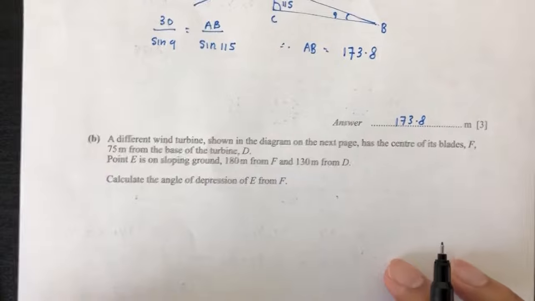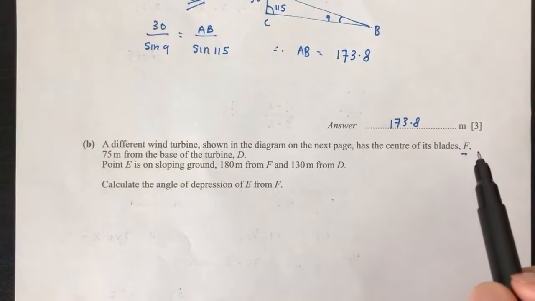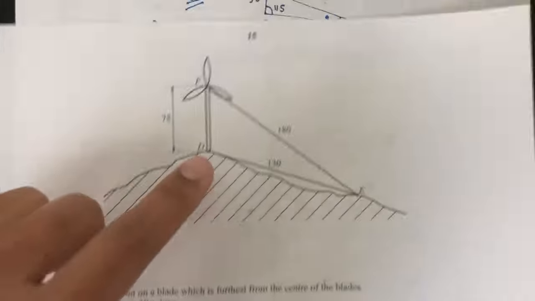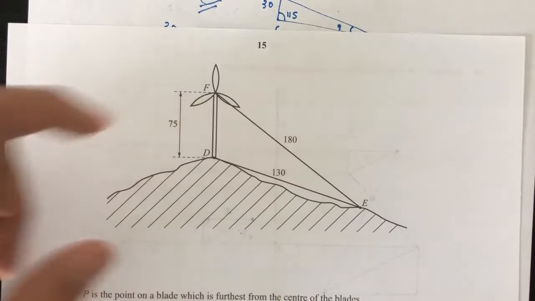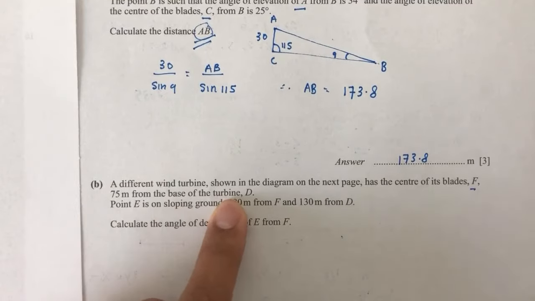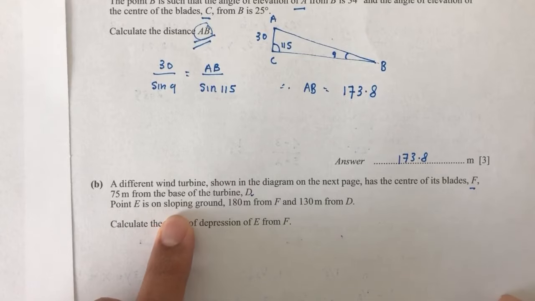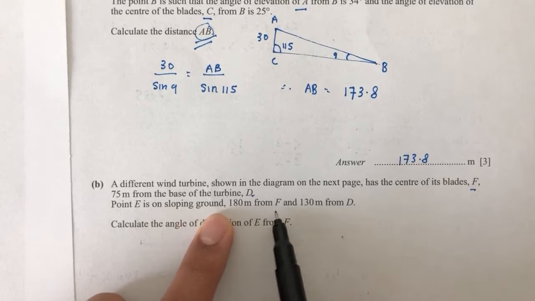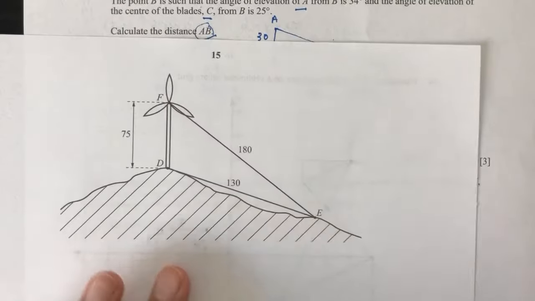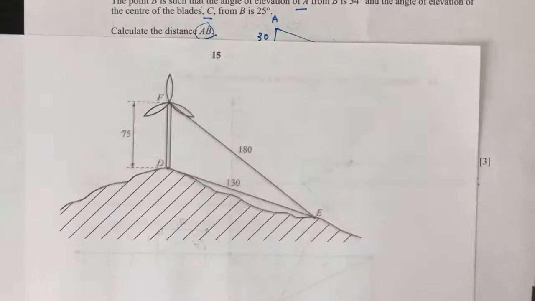Okay, so now part B. A different wind turbine shown in the diagram on the next page has center of its blades F. So let's have a look. This one is another wind turbine. The center is F. Fair enough. And then let's see what else we have. It says F is 75 meters from the base of the turbine D. The point D is the base, okay? And the point E is on a sloping ground, 180 from F and 130 from D. So as you can see, 130 from D and 180 from this point.